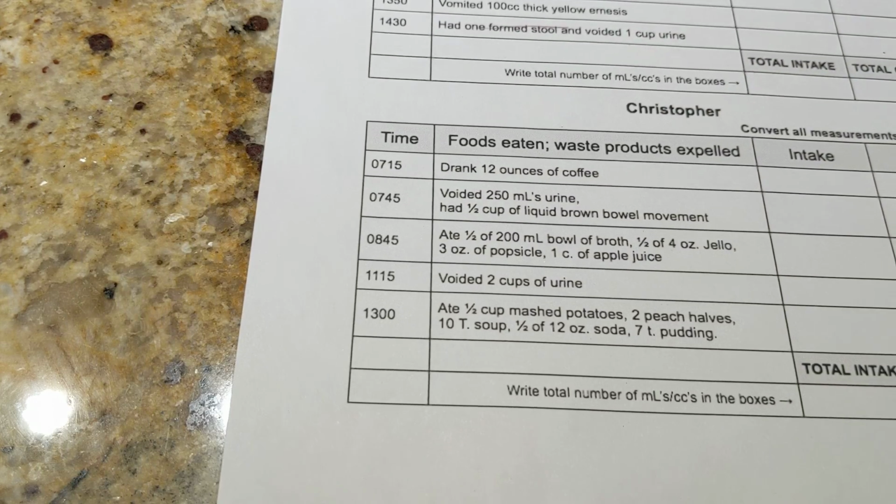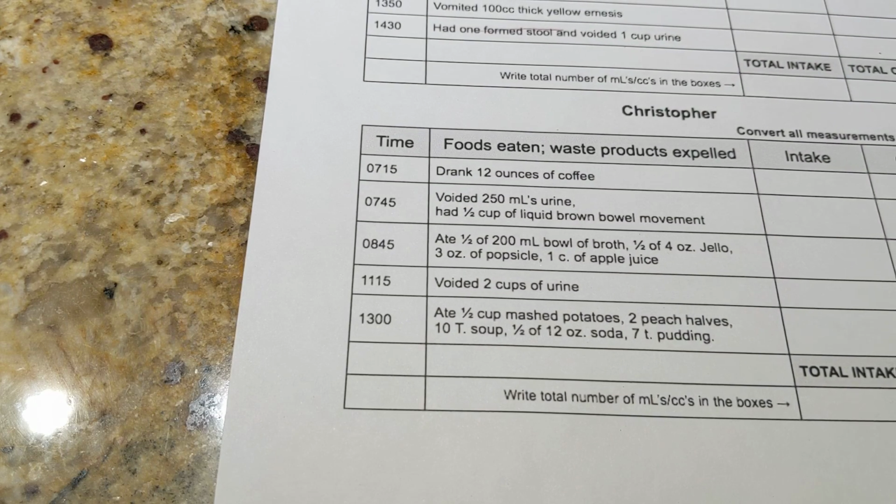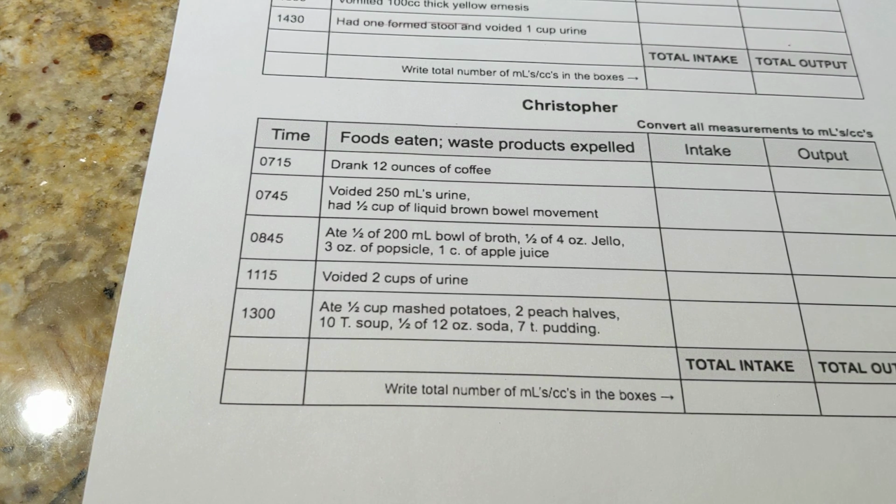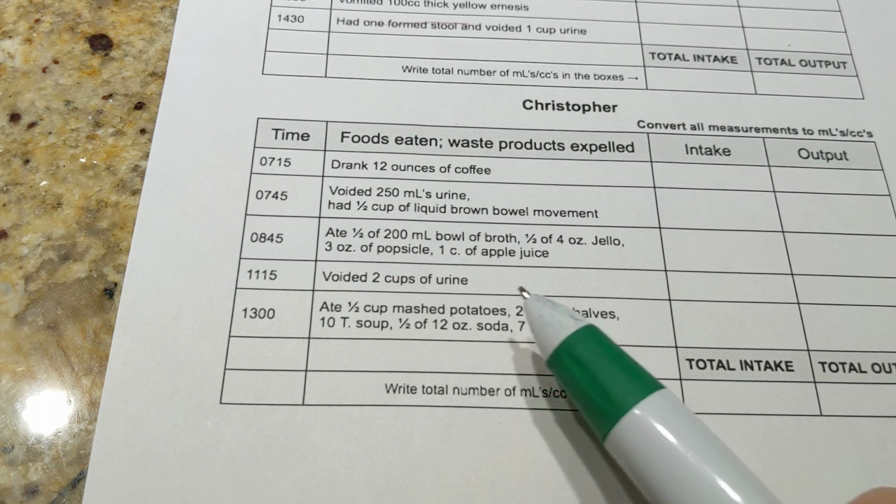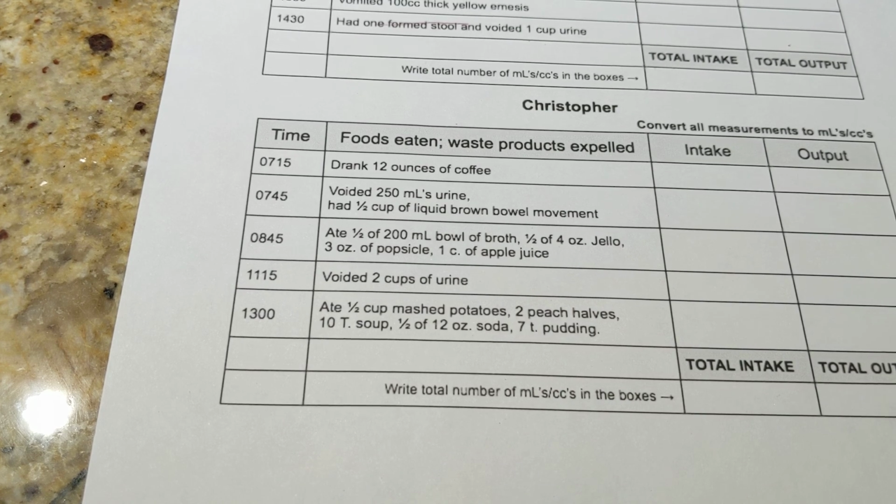Next, we go down and work on Christopher's numbers. Again, it's intake and it's output, and then there's our trick down at the bottom with the potatoes and the pudding. Those are not liquids. And everything's pretty much the same here. Remember though, everything has to be converted into milliliters, and then we're totaling the boxes at the end.